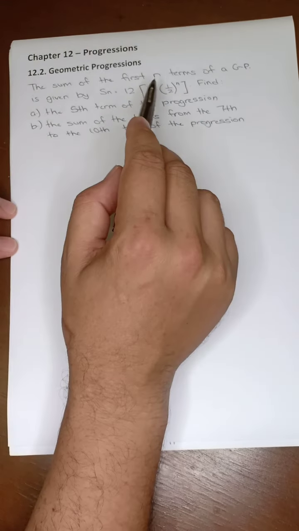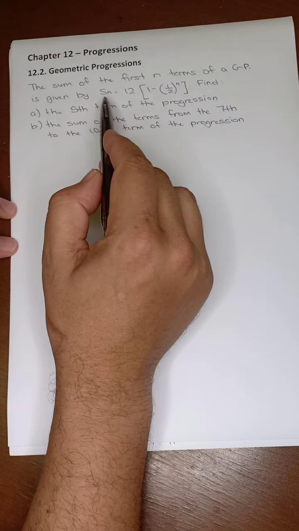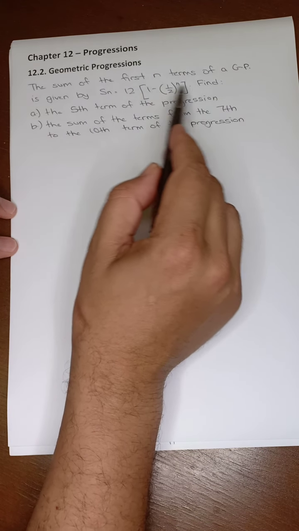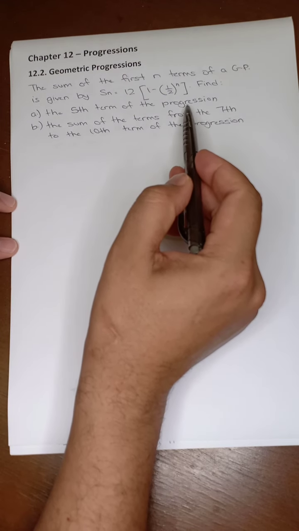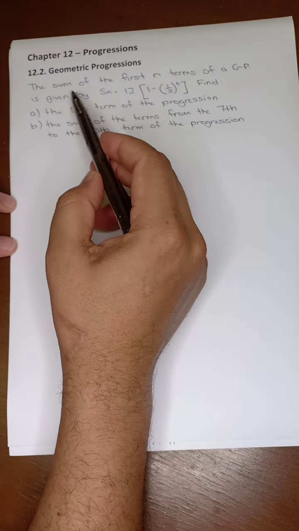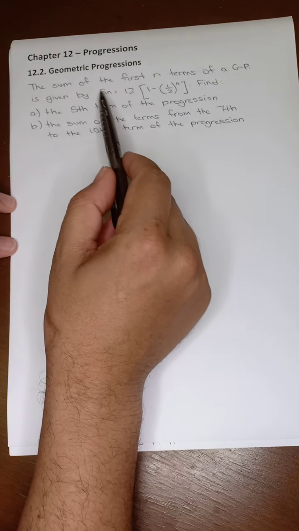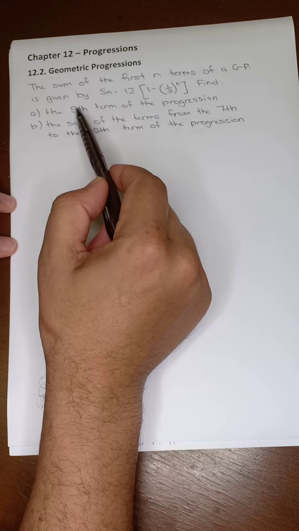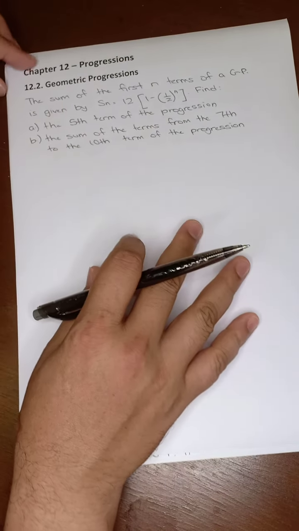The sum of the first n terms of a geometric progression is given by Sn. Then you have the formula. Find the fifth term of the progression. So you can see here that we don't have the first term and the common ratio, but we just have a formula for the sum, and then they want you to find the fifth term. So how to do this, I'll show you.